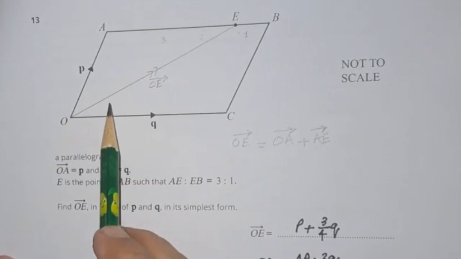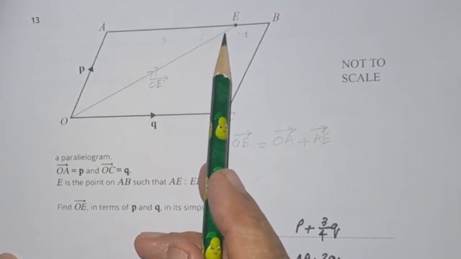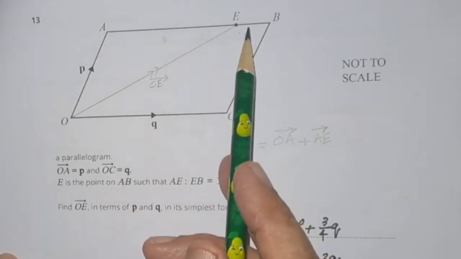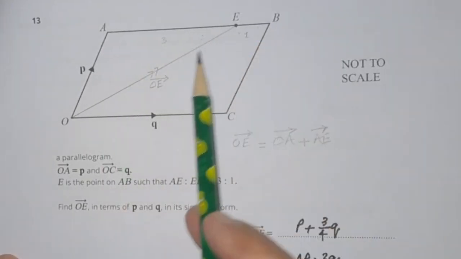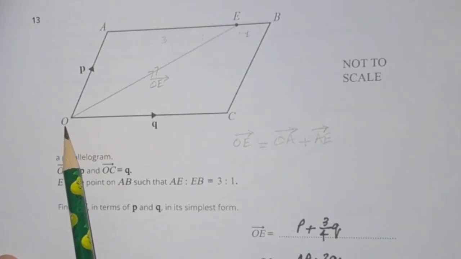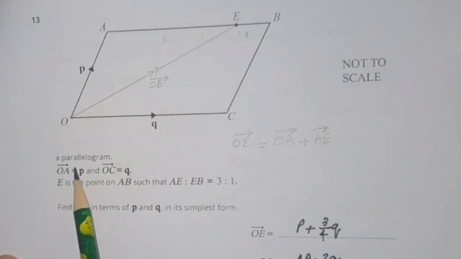And we know that OA is 3/4 AB. And we also know that AB is parallel to OC because it is a parallelogram.